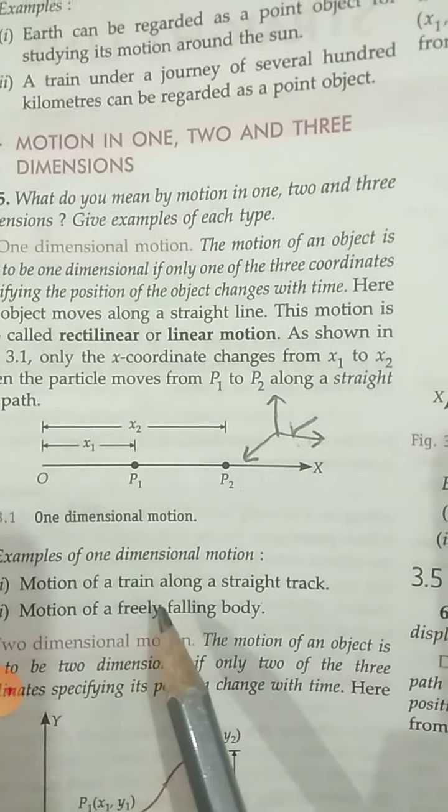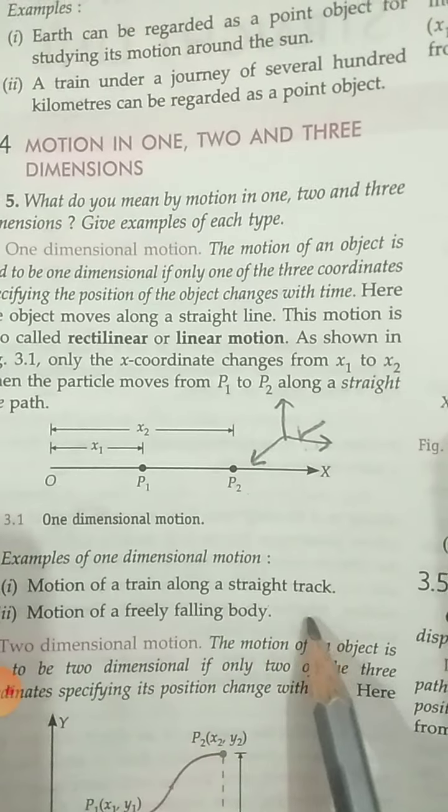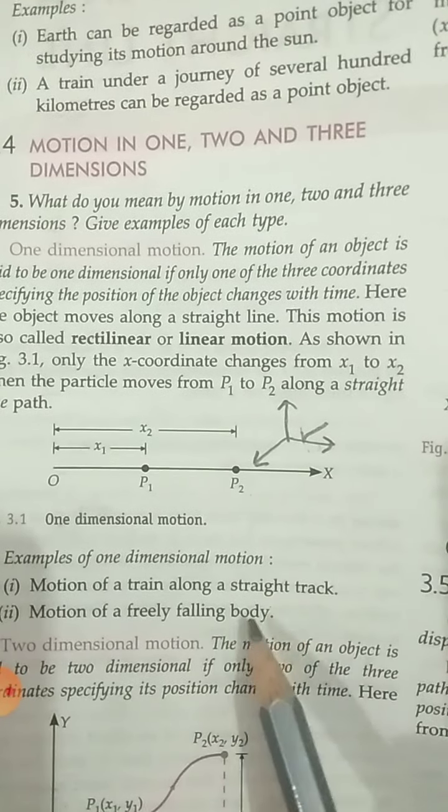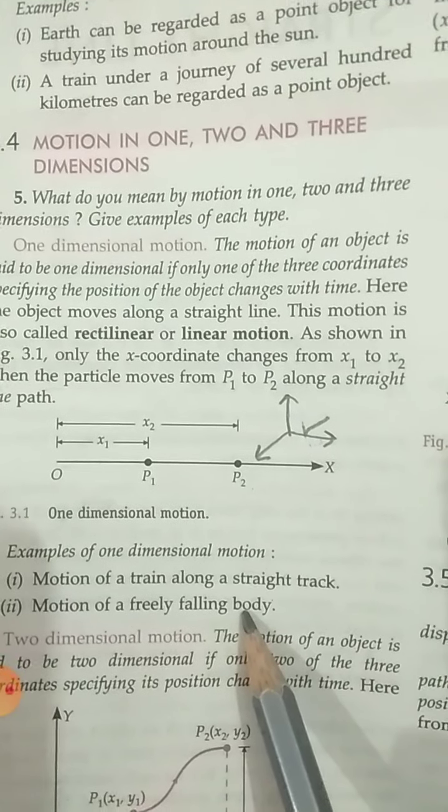These types of motion are in the category of one-dimensional motion. For example, motion of a train along a straight track, motion of a freely falling body. This is along the x-axis and this is along the y-axis.